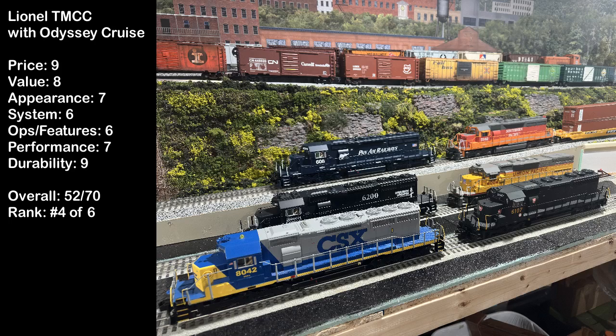Performance-wise, it performs great. Now, some of these earlier Odyssey-equipped TMCC locomotives, especially in 32 speed step operation, have a little bit of cruise control lurch. I especially noticed that coming down grade with a light train without a lot of weight behind it. It's less obvious the more weight it has behind it. But that bugs some folks. If you want silky smooth operation, of all of the units, this is the one that gives you the least smooth operation under certain grades and with less weight behind it or being pulled.